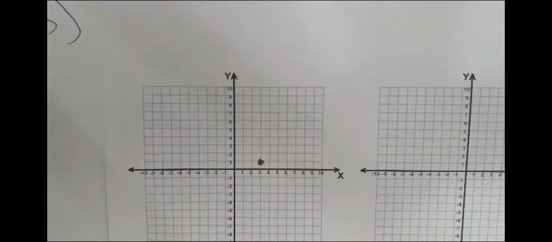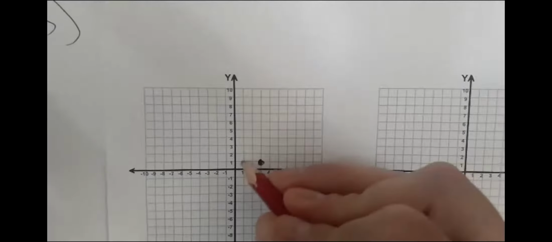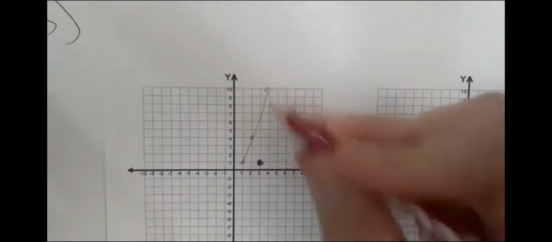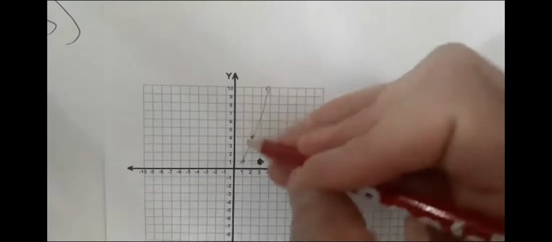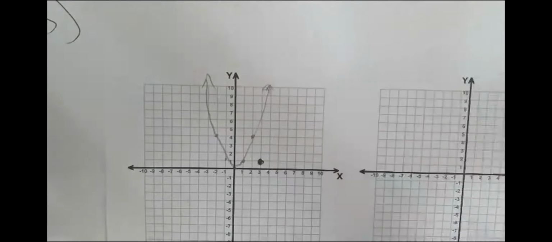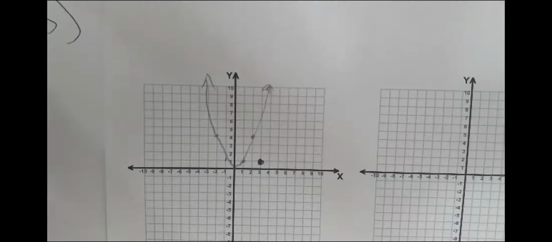If you want to draw, you can draw your original function. It should be going through 3, 9. I don't know if it is. It's not going steep enough.